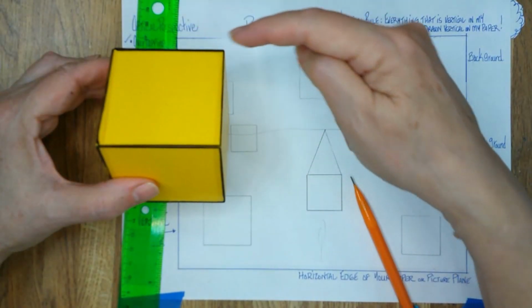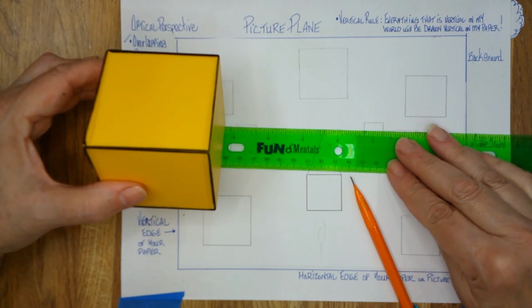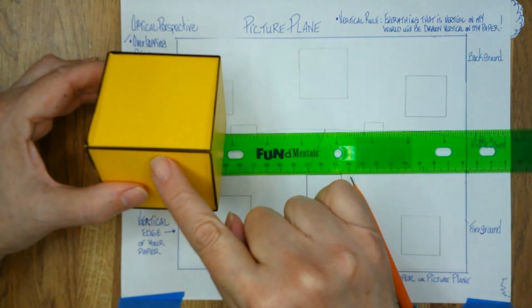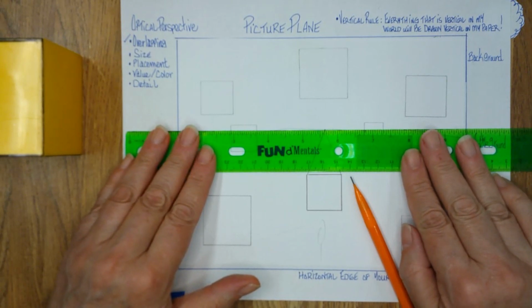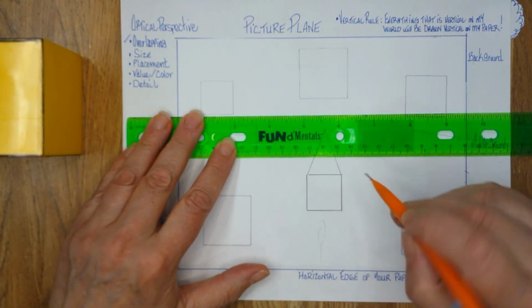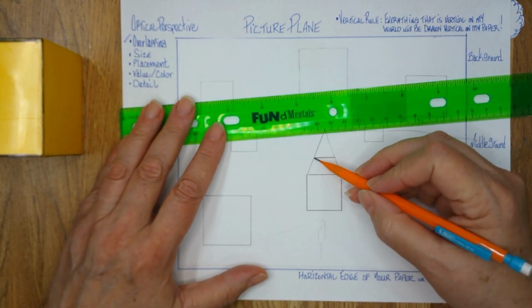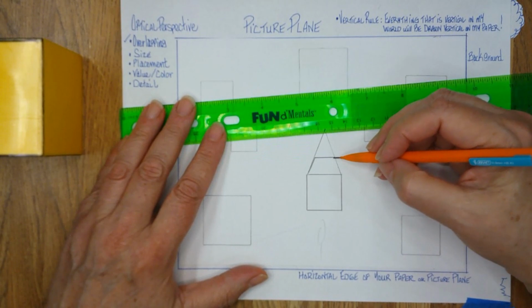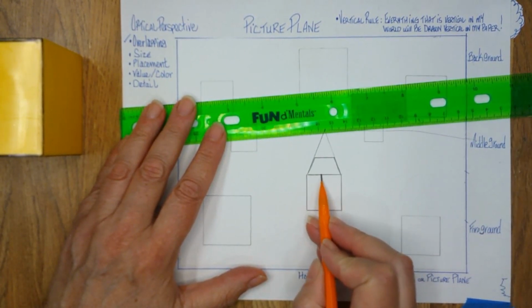In order to get that back line, I'm going to lay my ruler right here on the front edge, and slide it back, and decide that's as far back as my box will go, and I draw my horizontal line right there. Horizontal, parallel to this horizontal edge in the front.